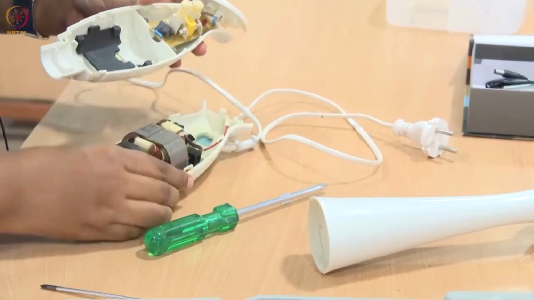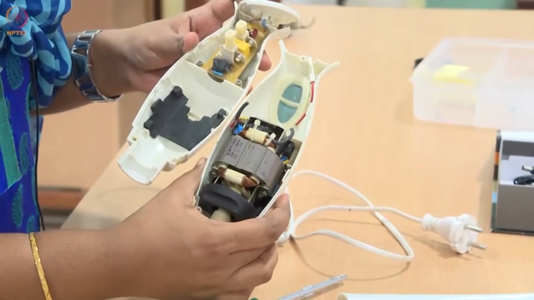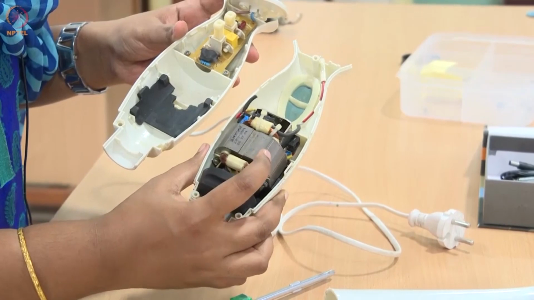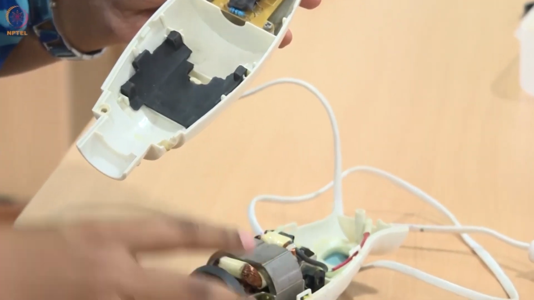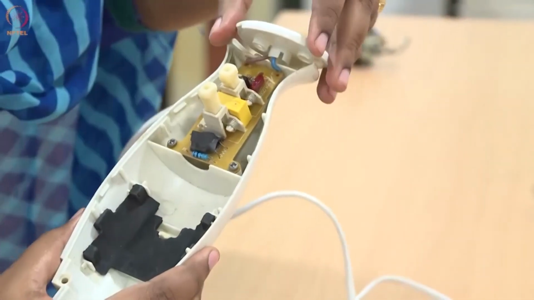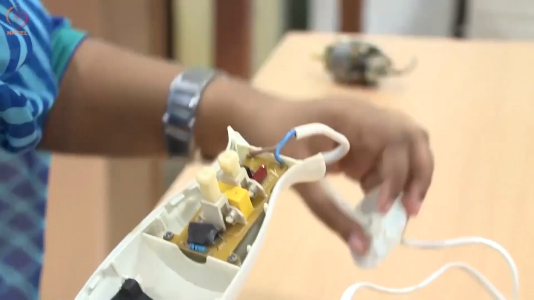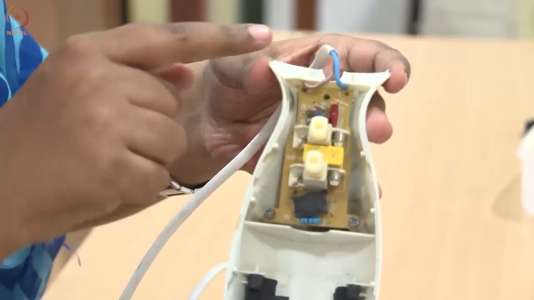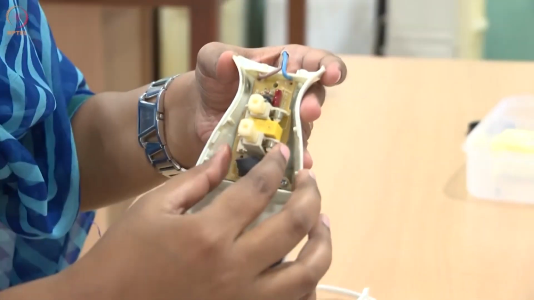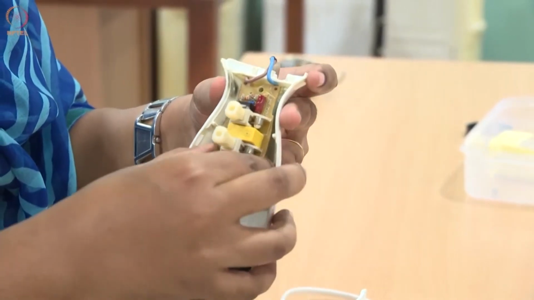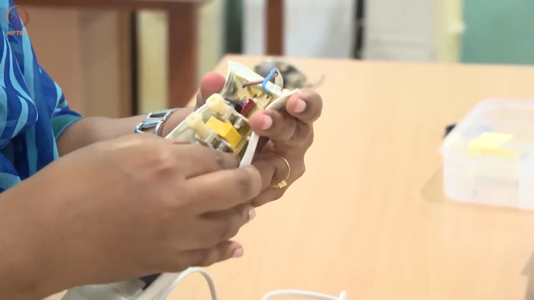Here we are able to see the opened up part. We are able to see the motor which produces the workforce, and the circuitry which is going to supply it. Let us now just move this away. Here you will be able to clearly see where exactly the power is being supplied, and you can see a clear PCB board which is housed.